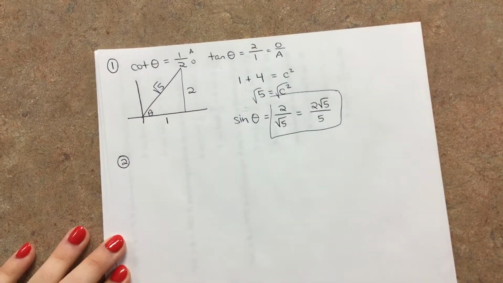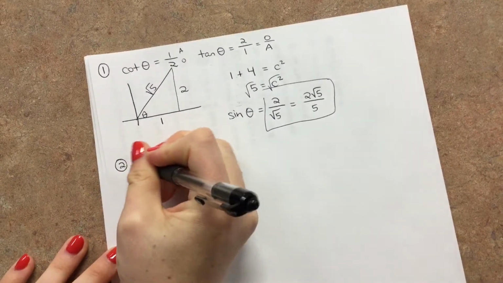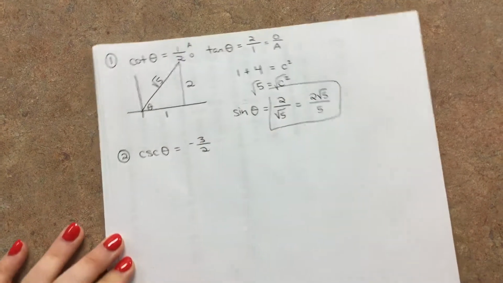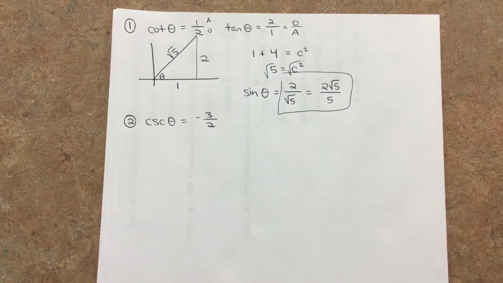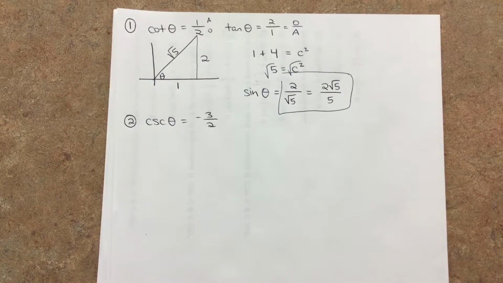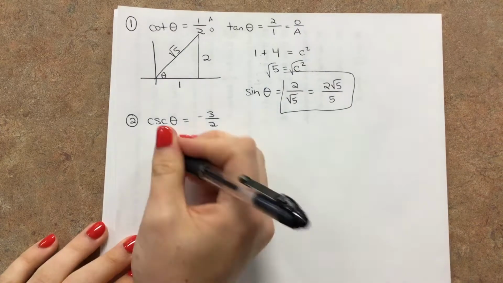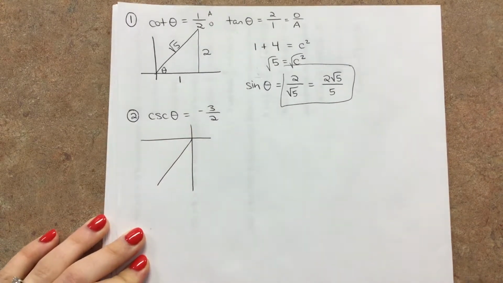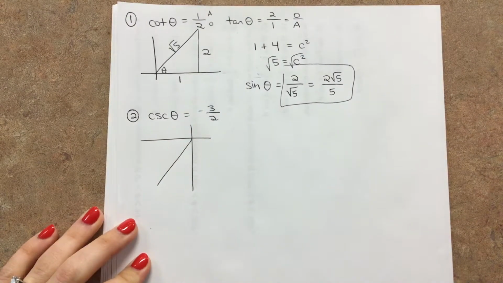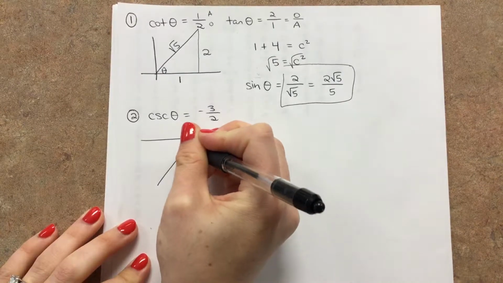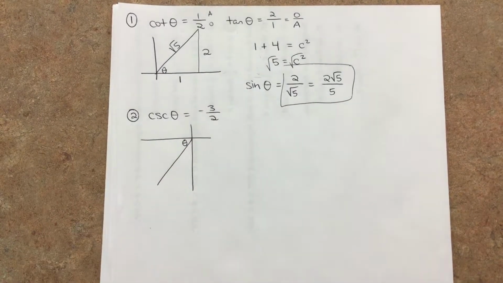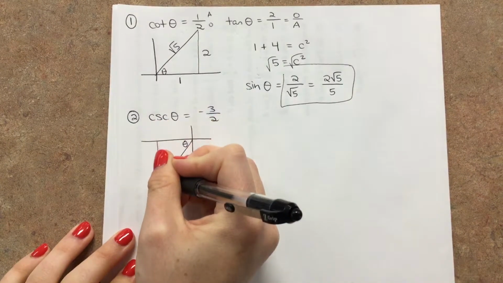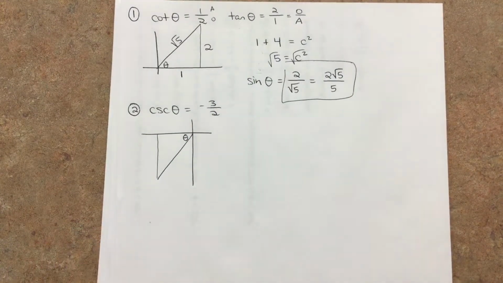Okay, so let's do number 2. Same sort of technique. So this one, I tell you that cosecant of the angle is -3/2. So we've got that. And then I tell you that the angle is between 180 and 270. Okay, so this is 180, 270, so the angle is somewhere in there. And remember, make sure your angle always goes to the x-axis, not to the y-axis. And then we can make a little triangle out of that.